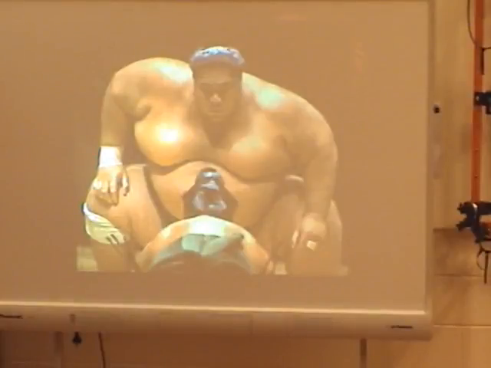But here's a good example of body optimization. Sumo wrestlers have a massive mass, and that's because of inertia. They don't want to be pushed out of the ring, and so the more mass they have, the harder it is to knock them over. And the little guy going up against the big guy doesn't have much of a chance, I wouldn't say.